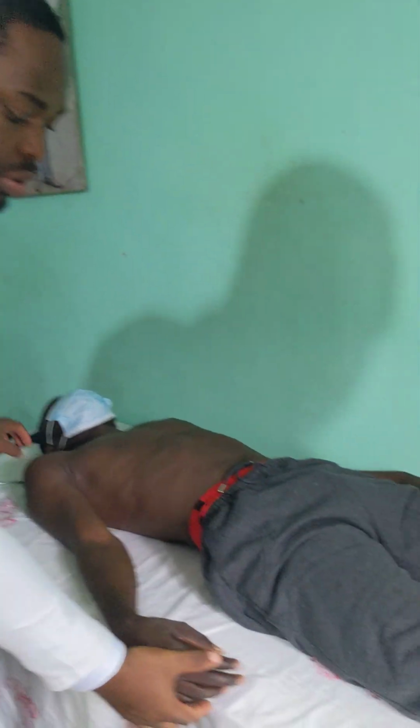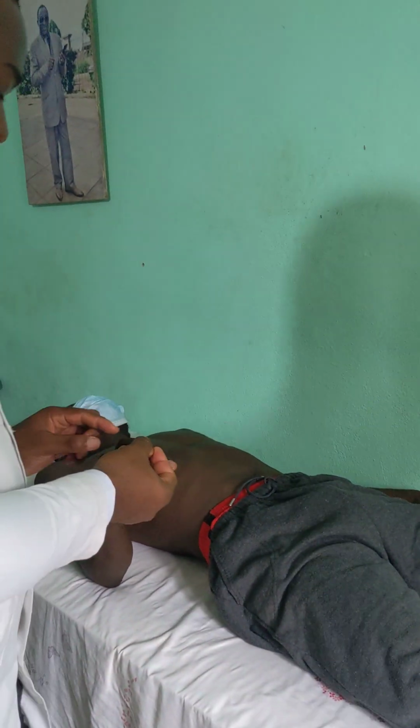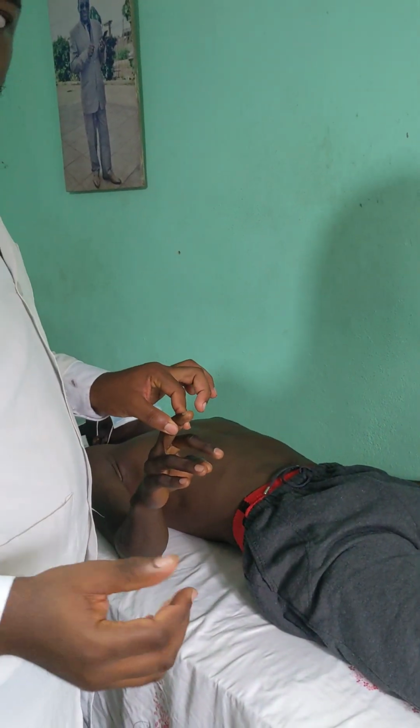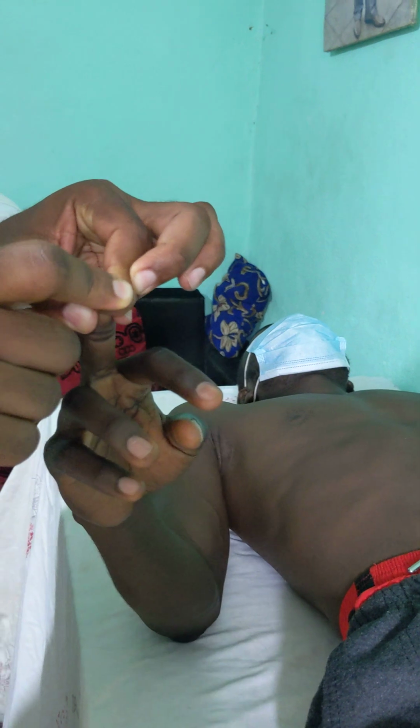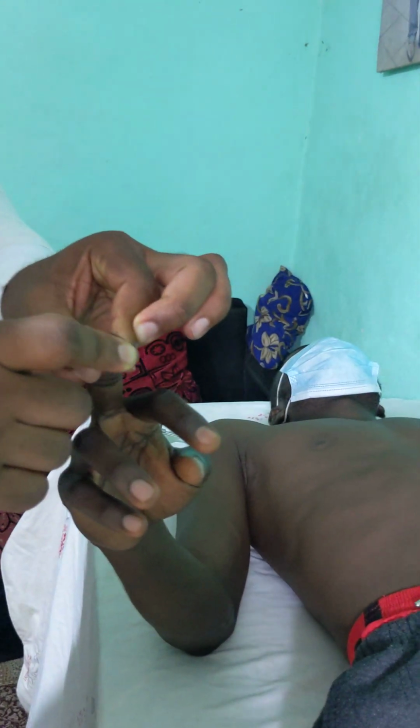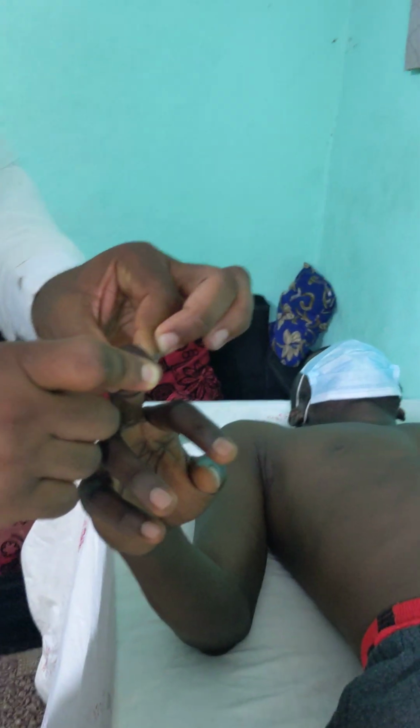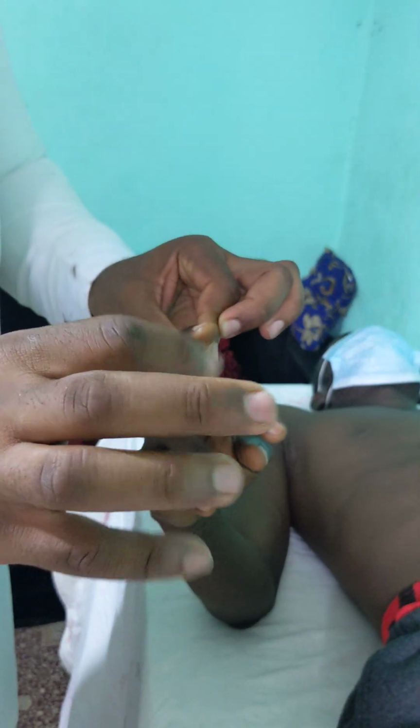How do you do the Hoffman sign? You hold the finger as such, and then you press at the level of the distal phalanx. Normally, it's not supposed to contract.